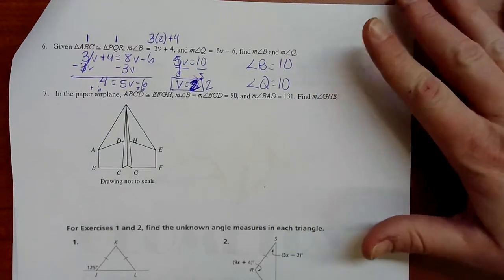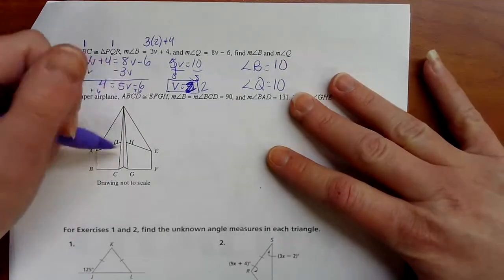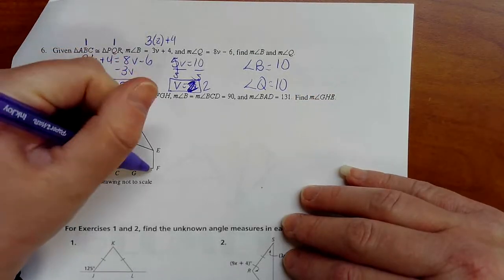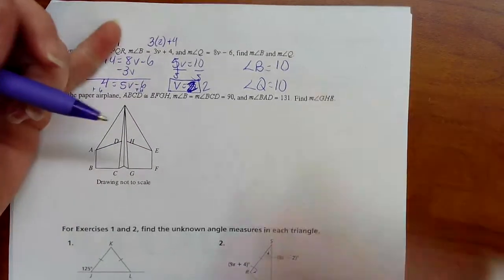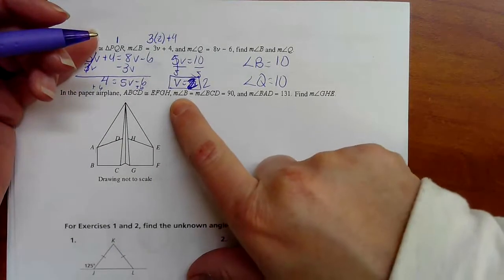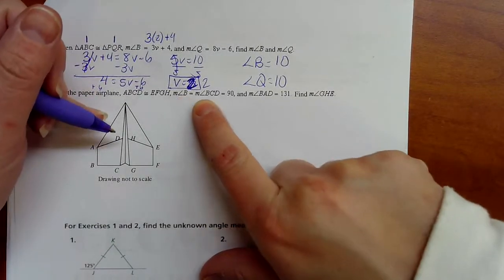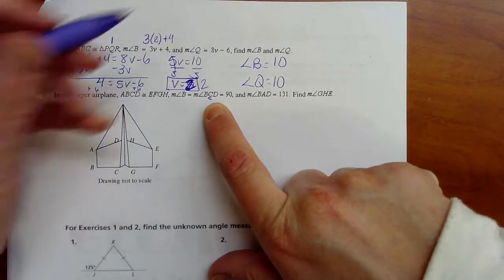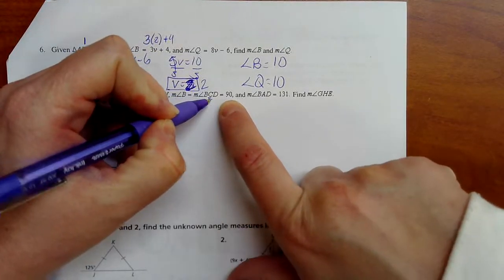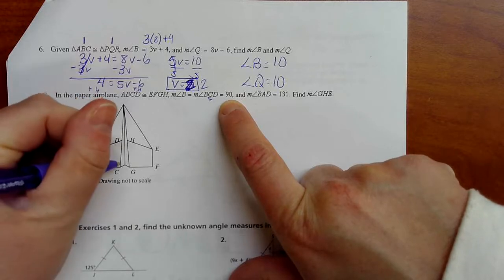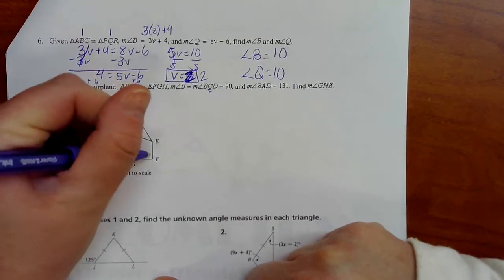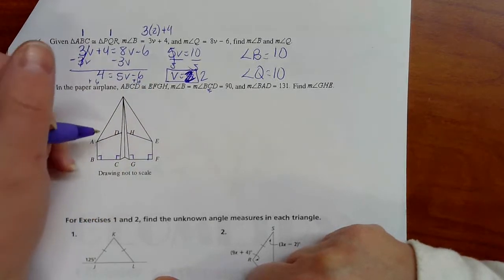All right. In a paper airplane, this quadrilateral, a four-sided figure, is congruent to this quadrilateral, which again is a four-sided figure. Angle B and angle BCD, remember the angle in the middle is really what we're talking about. So angle B and angle C are 90. Because B and C are 90, that means G and F are also 90.